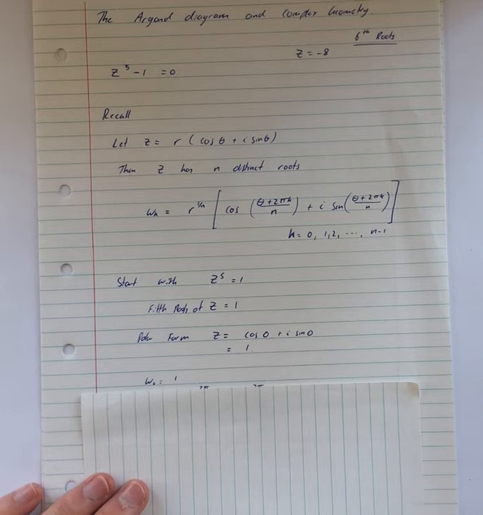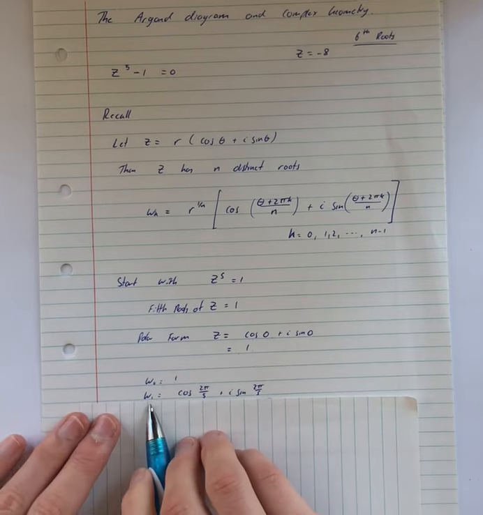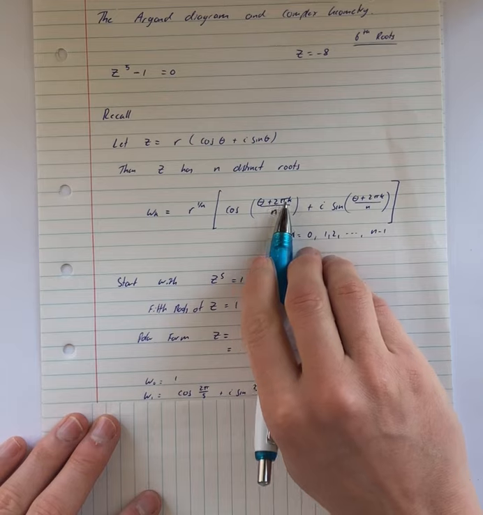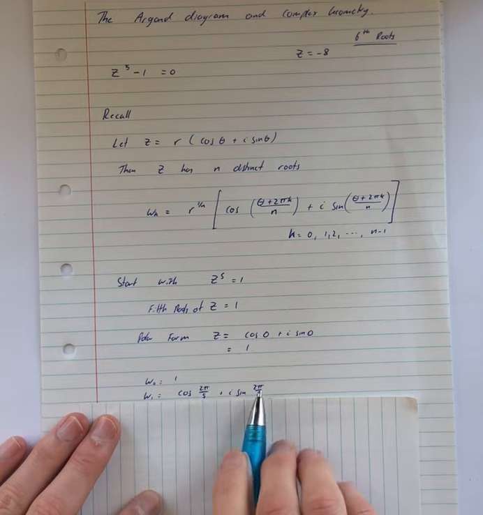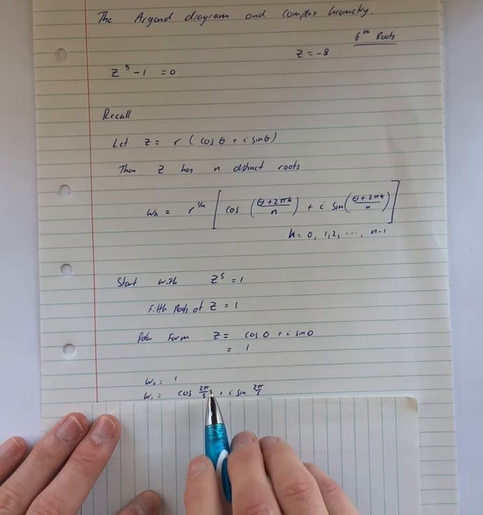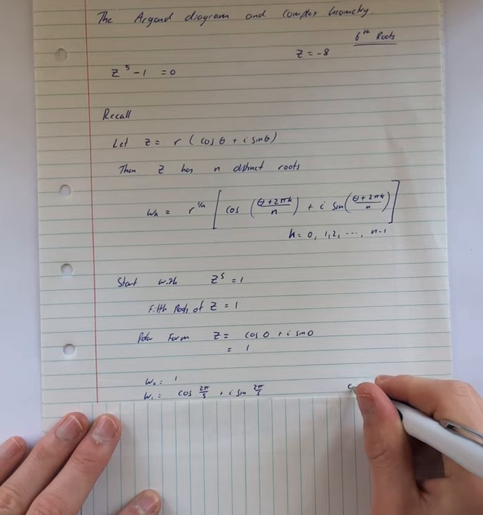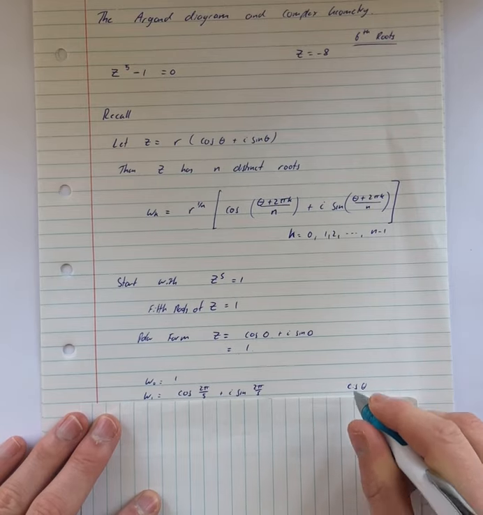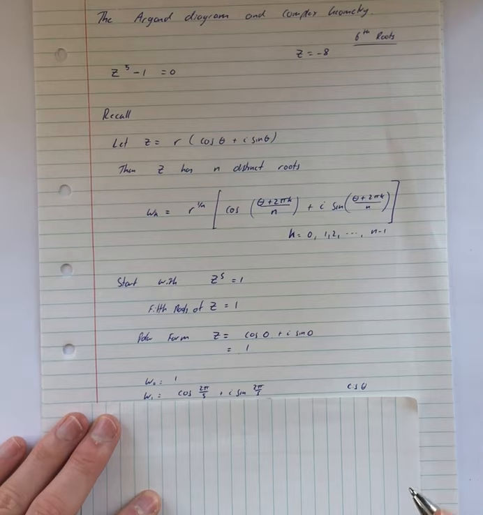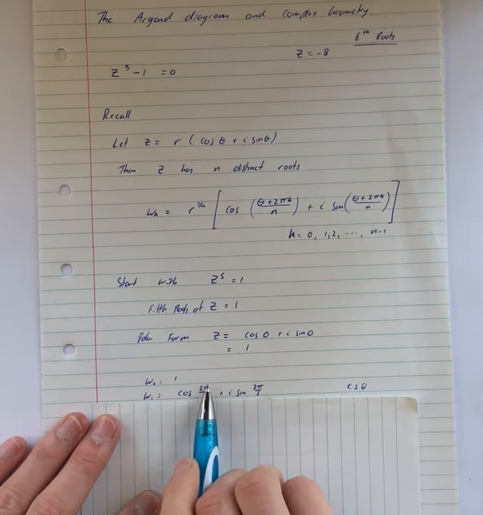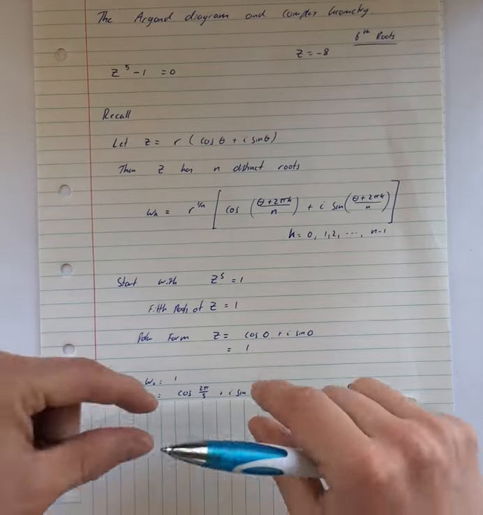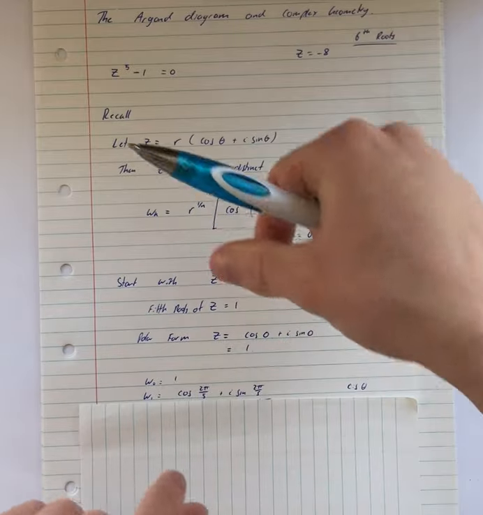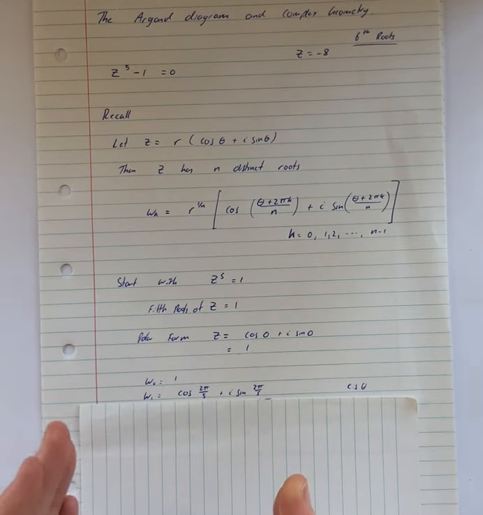Now let's get all the other roots. W1 would be cosine of 0 plus 2 pi over 5, so 2 pi over 5, plus i sine of 2 pi over 5. Now the argument for a complex number has to be the same in the real part and the imaginary part. Otherwise you couldn't write it as cis theta in that shorthand form. If these arguments were different, it's not geometrically speaking, but in my mind, that's like twisting your imaginary number, because you're going to a different argument for the reals than for the imaginaries.